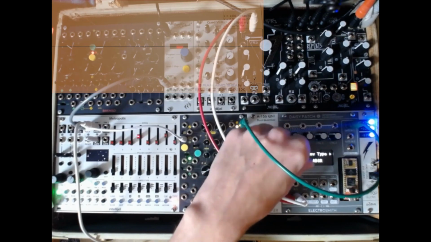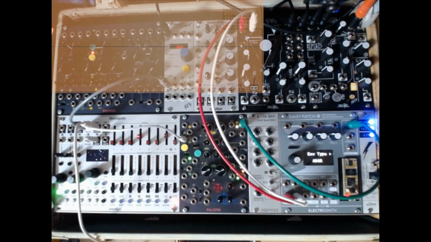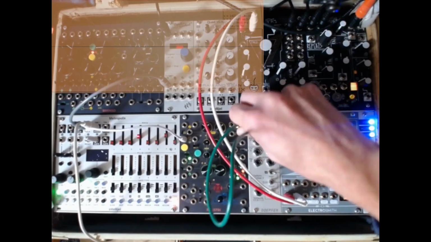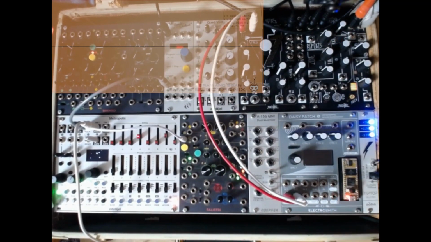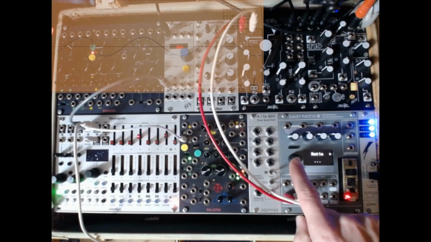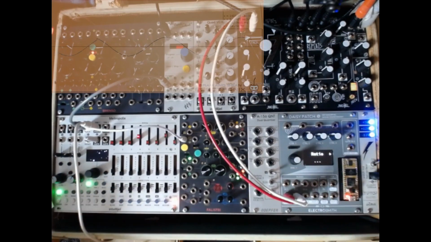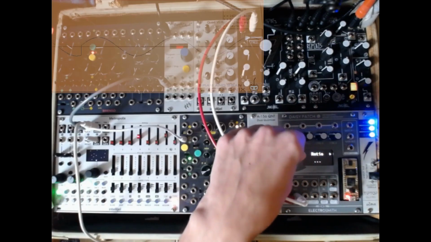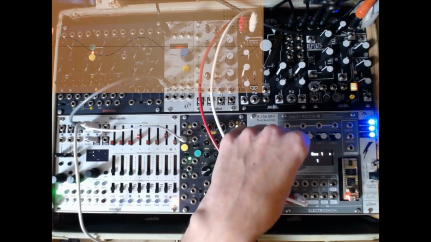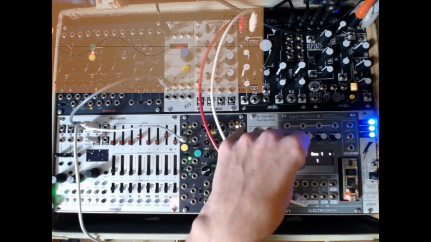Okay, so yeah, time for a jam. So let's reset it. Yeah, let's make a sound. So usually I like to have it not hard sync.